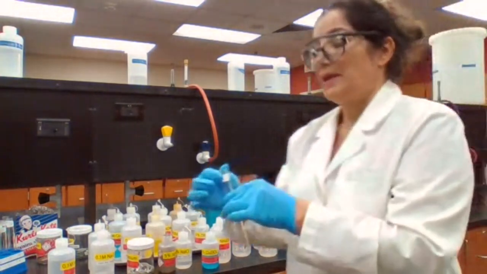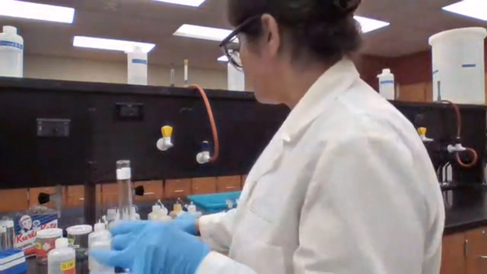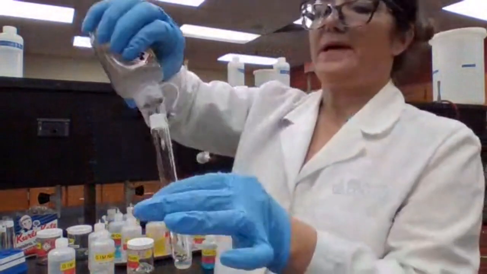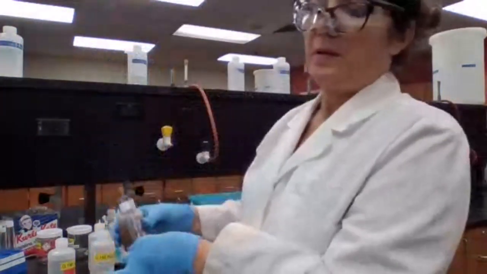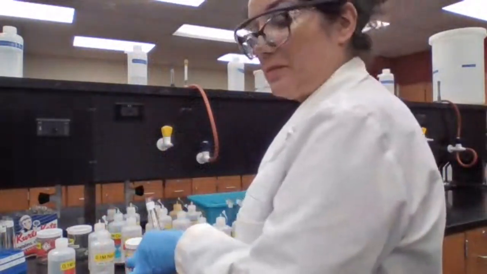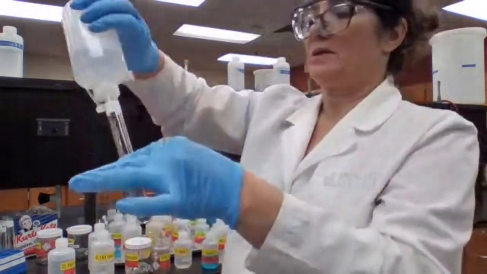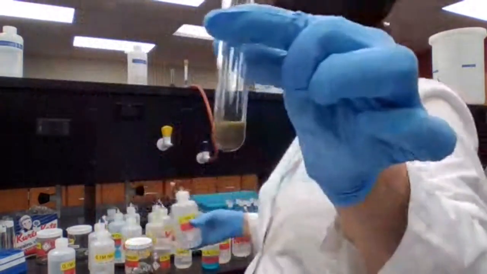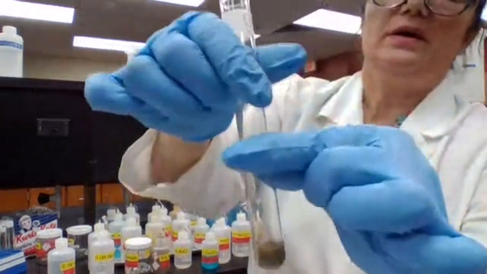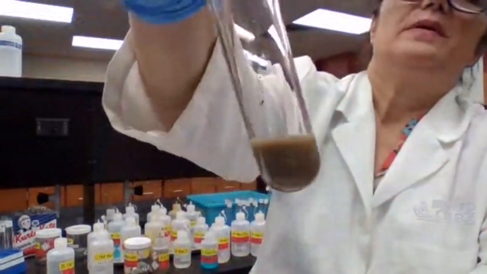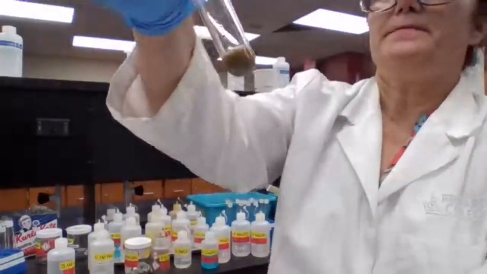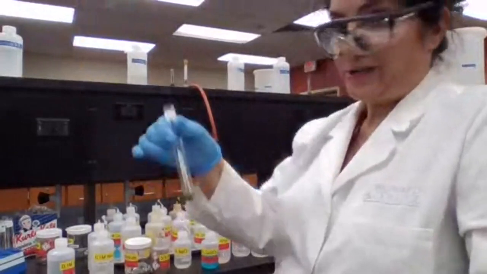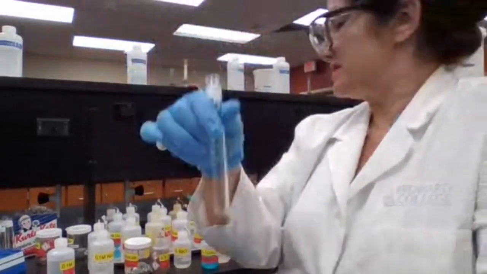Okay. 11, we have silver nitrate. Adding a few drops of silver nitrate, and we add sodium hydroxide, silver nitrate with sodium hydroxide. See, all different colors of precipitate. It's like a brownish color precipitate we have. This precipitate is called silver hydroxide.